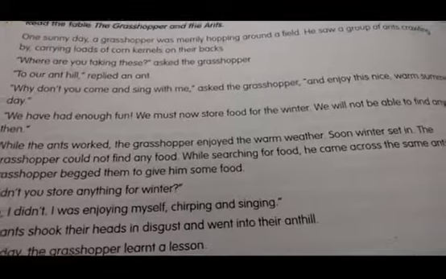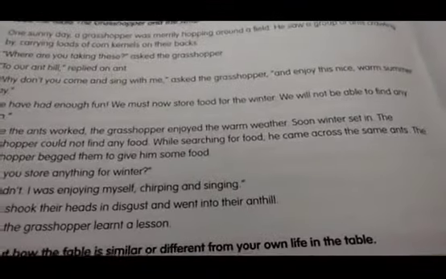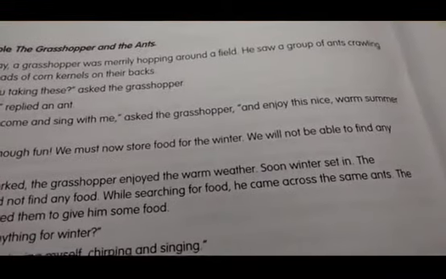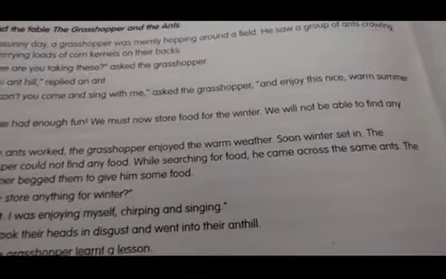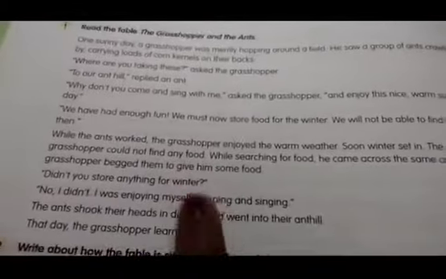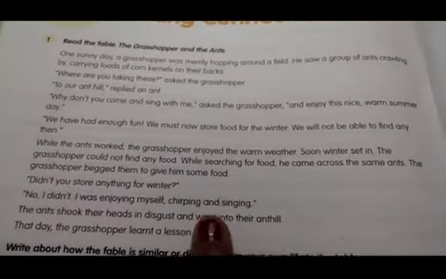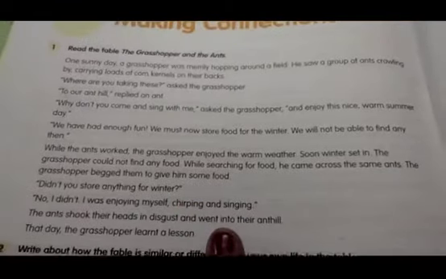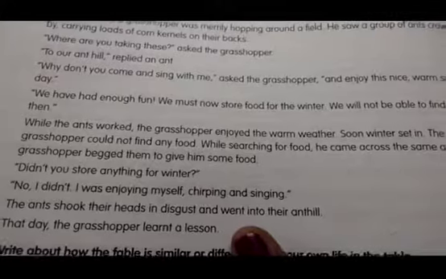The message of a story is called its theme, children. What is it called? It is called the theme. In a fable, the theme is the life lesson that the story teaches us. Now from this theme, what did you learn? That you should not be lazy, you have to work hard and you have to complete the work beforehand, whenever the time is there, right?